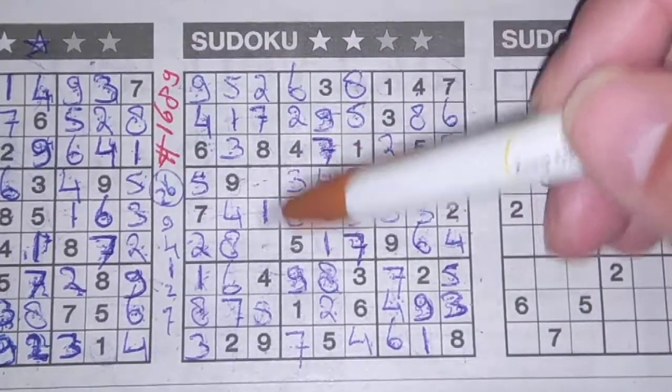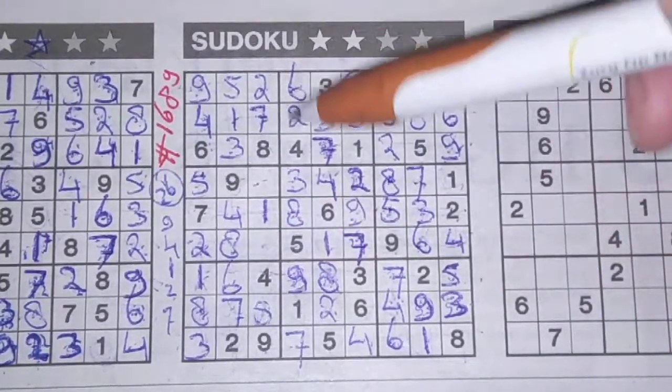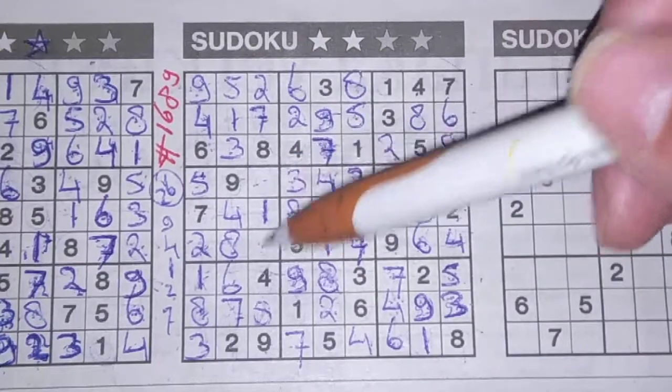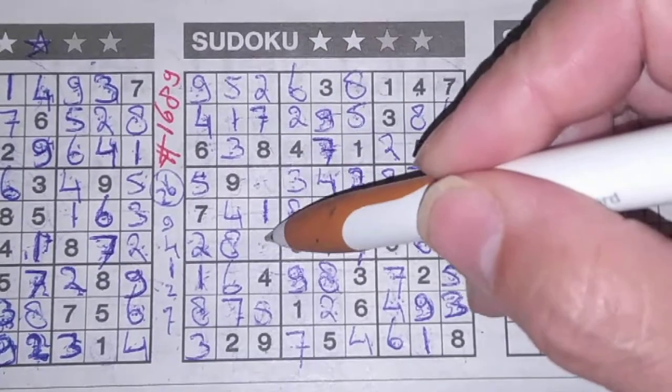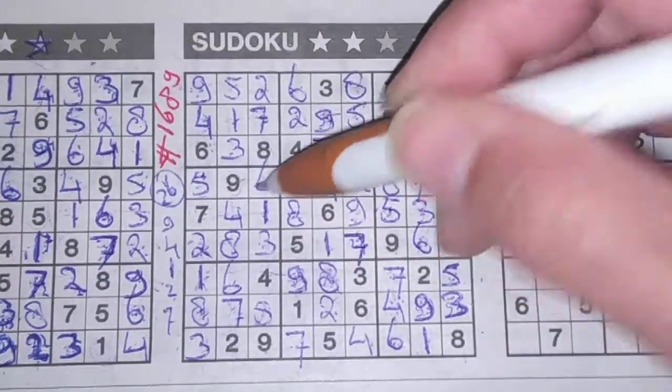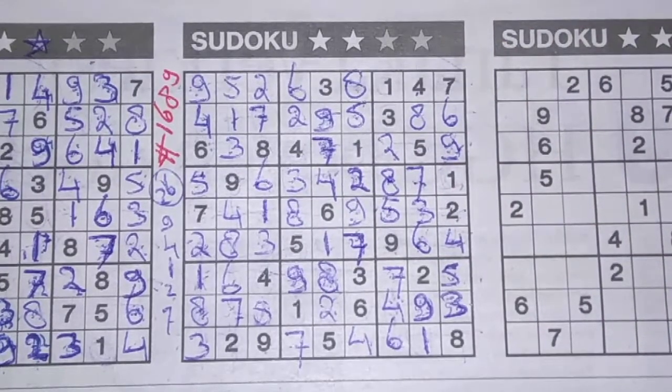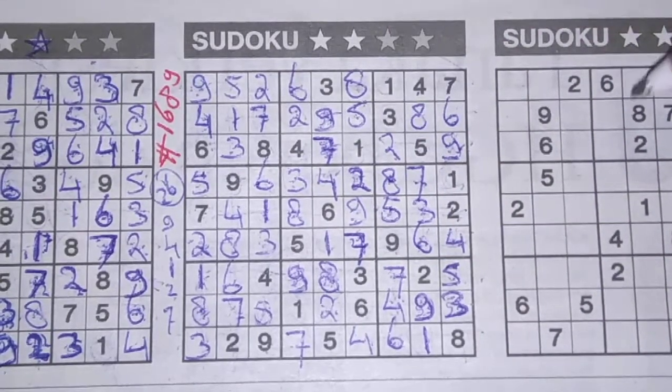And the final 2 numbers of this big square for the numbers 3 and 6. 3 and 6. We see here 3, no 3 there. 3 should be there, and the 6 goes there. Finish in 15 minutes. Alright, great Sudoku.